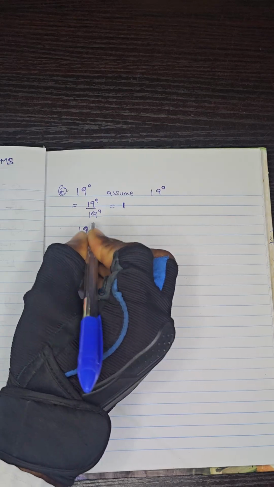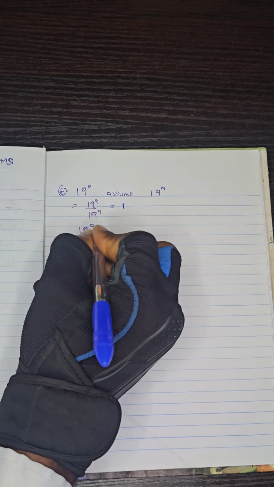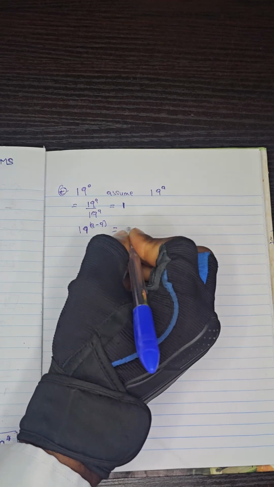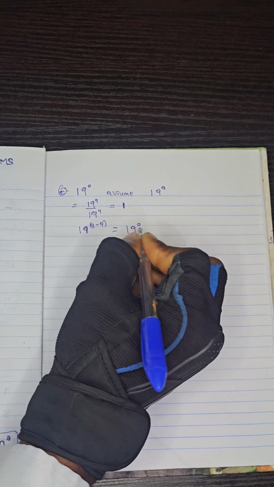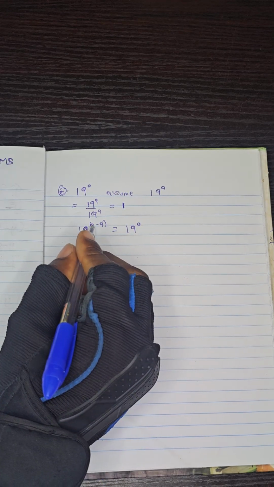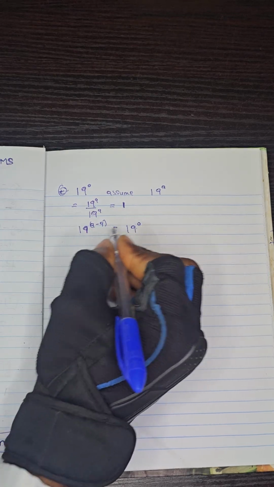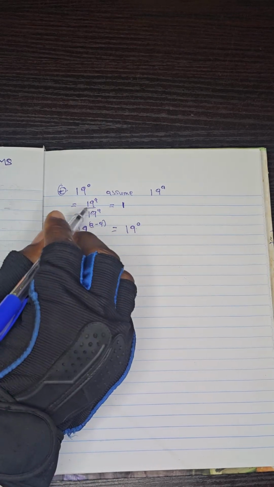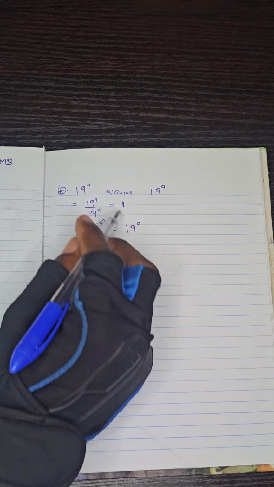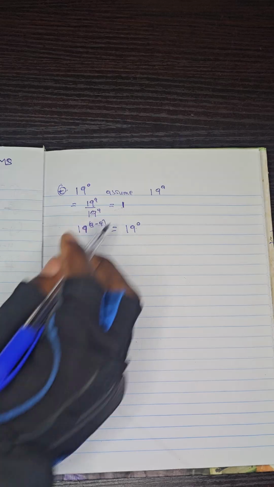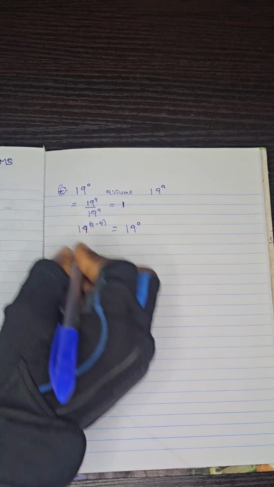19 raised to A minus A, which is the same thing as 19 raised to power 0, because A minus A is 0. So meaning that 19 raised to power 0 is actually this 19 to the A over 19 to the A. And we have already established that any number divided by itself is 1.